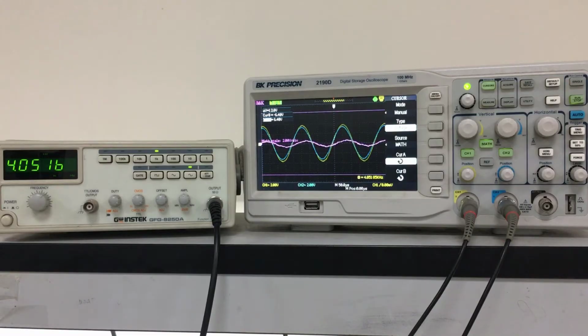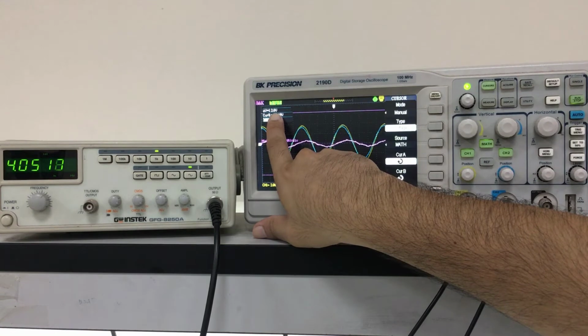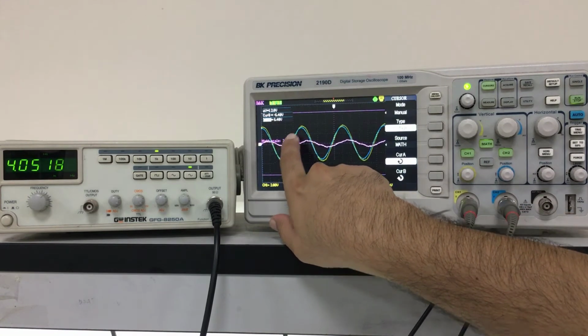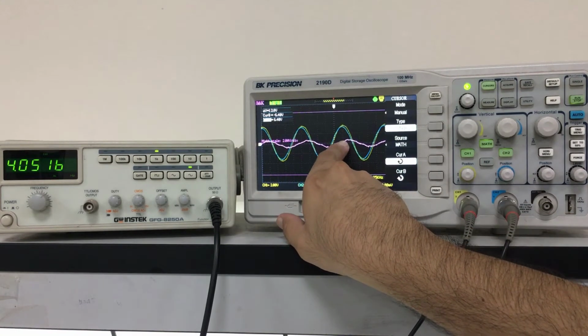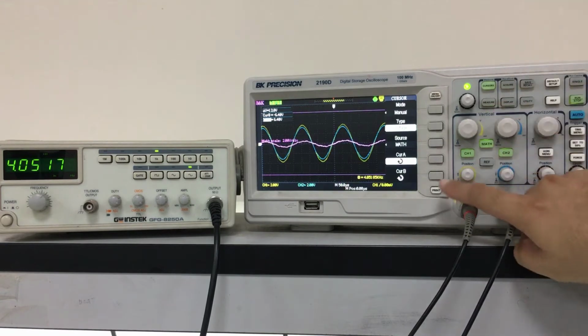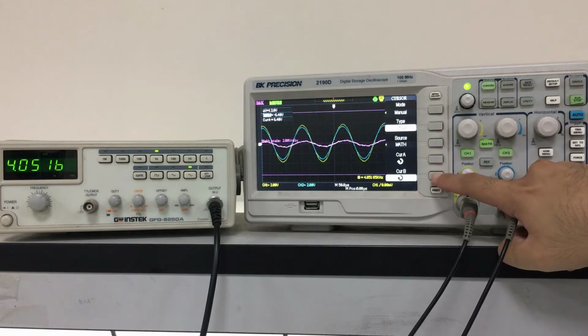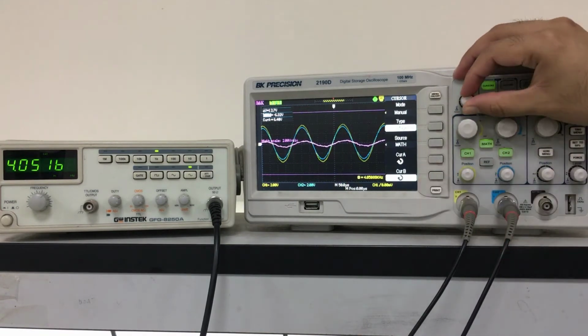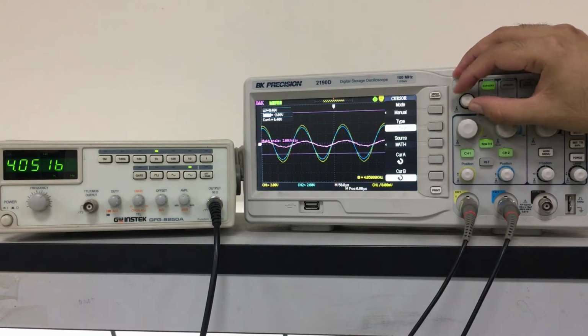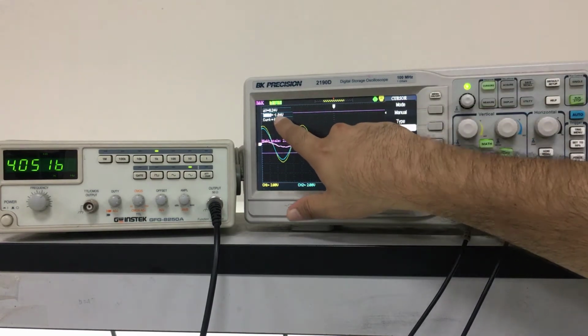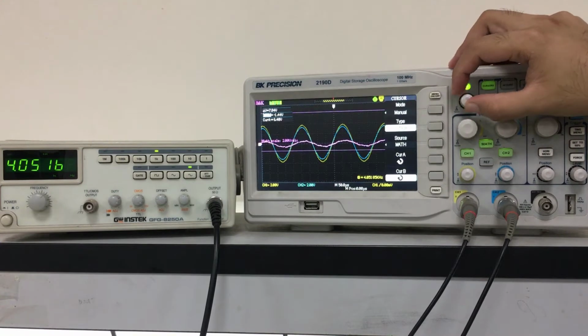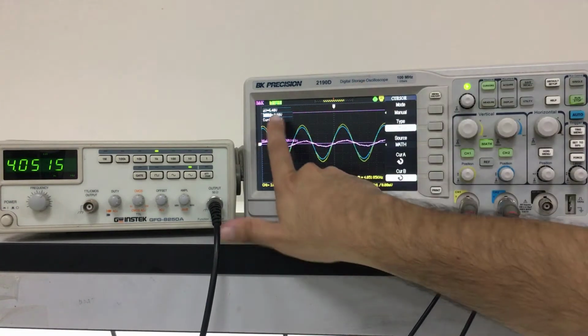So using the cursor to get the peak to peak voltage, I'll have to take cursor B to 0 and cursor A to the peak of the purple signal. So I select cursor B by pressing this button, and if I rotate the knob, you'll see that the value of cursor B is increasing, and 0. So I've reached 0.